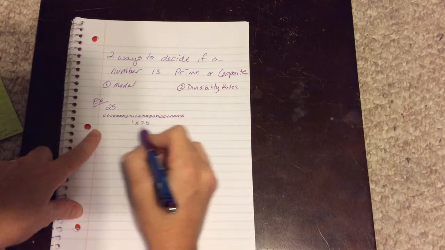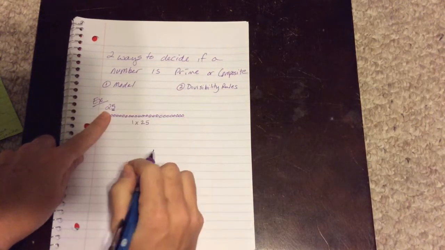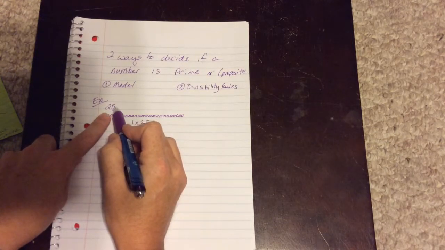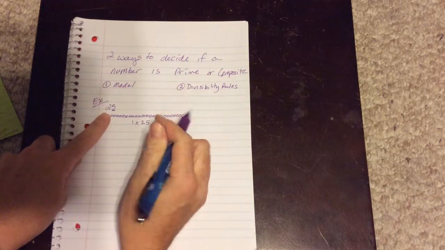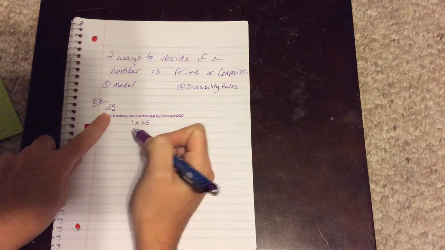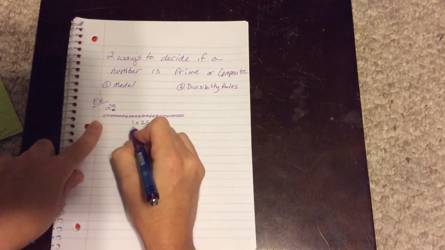We could also do, can it be divisible by 2 if it ends with a 5? No. Can it be divisible by 3? 2 plus 5 is 7. Is 7 divisible by 3? Nope. 4 times nothing makes 25. Our next one is 5, and it can be divisible by 5 because it ends with a 5.